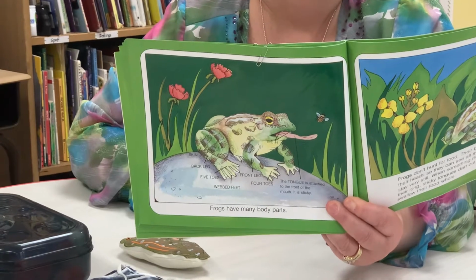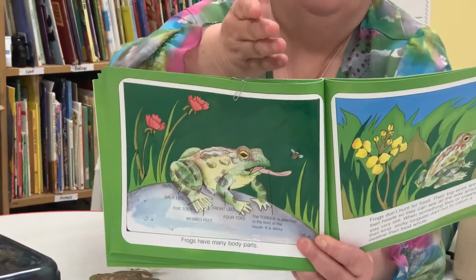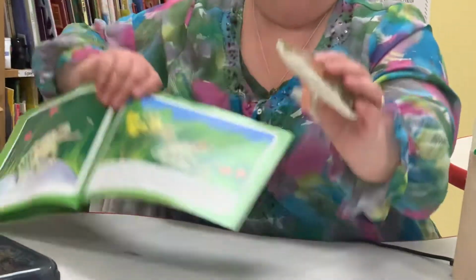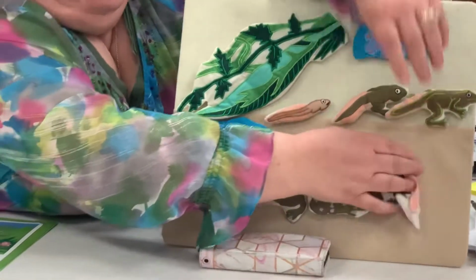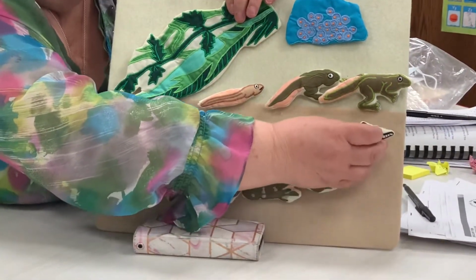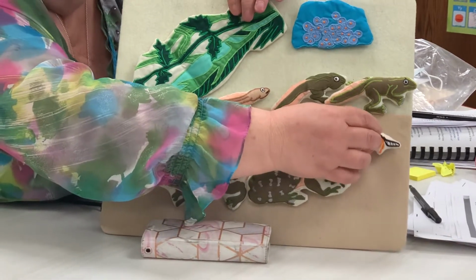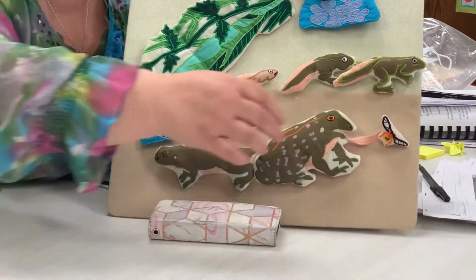They love to eat insects. So that's the last part. He is a grown-up now. Okay, and here he is. Right there. And he's catching the fly with his sticky tongue. His tongue is very sticky, so he can catch a fly.